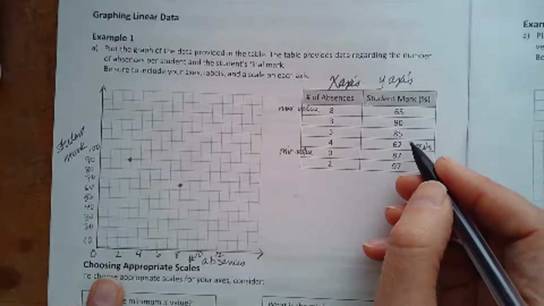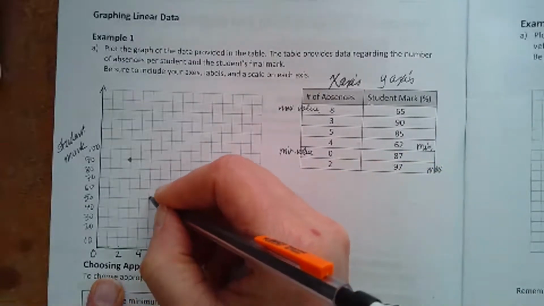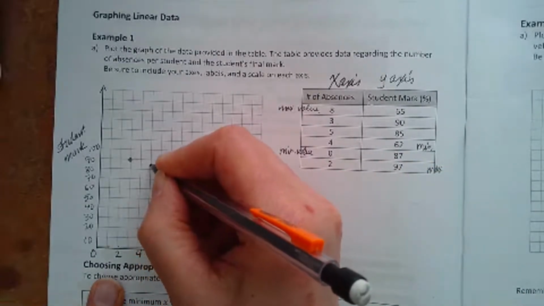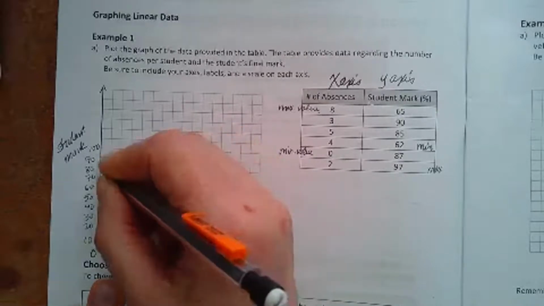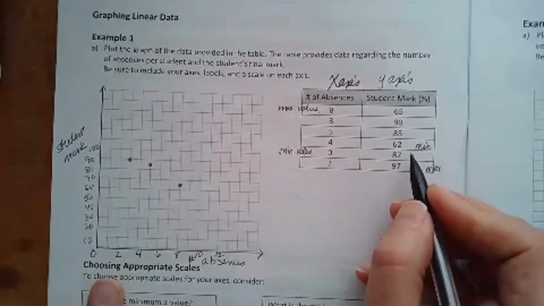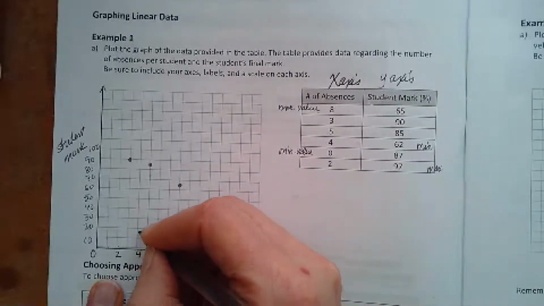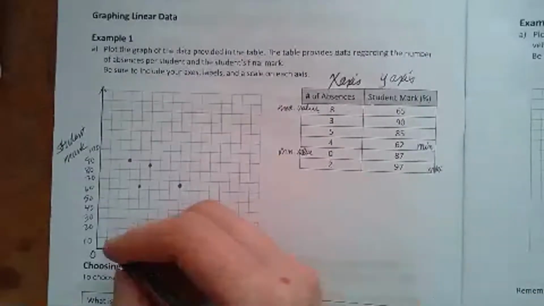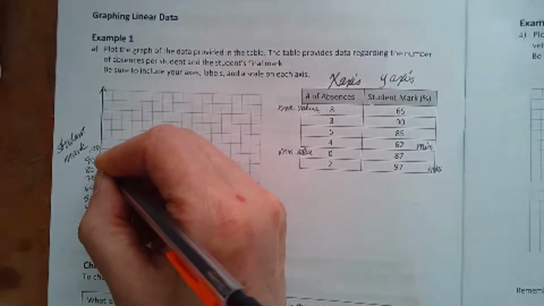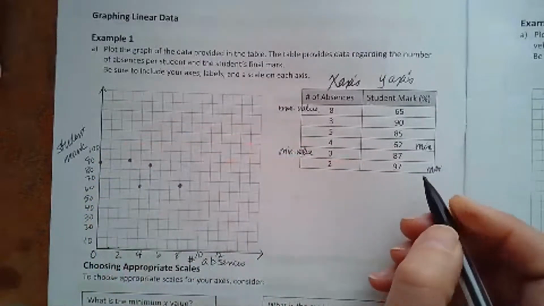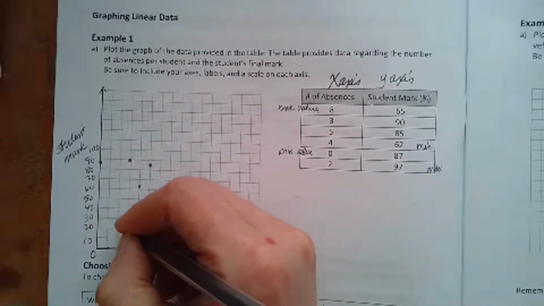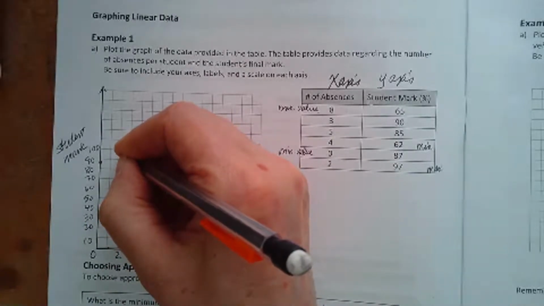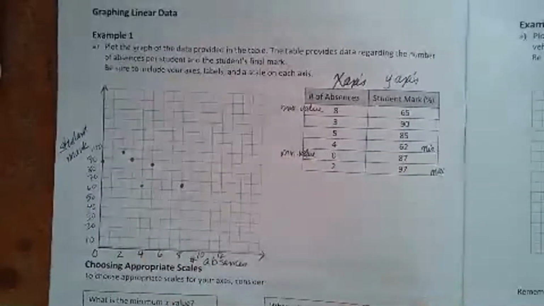The student with 5 absences only had a mark of 85, which is still pretty good, right? So here's 85. See, 85 is halfway between 80 and 90. The student with 4 absences had a mark of 62. Okay, well, here's 65. So 62 is a little less than 65. The student with 0 absences had a mark of 87. So that's somewhere between 80 and 90, closer to 90. And the student with 2 absences had the high mark of 97. So it's between 90 and 100, but closer to 100.